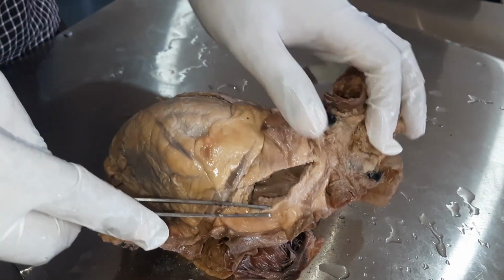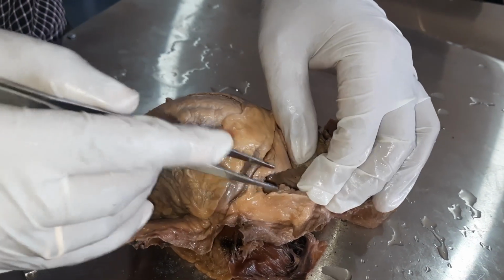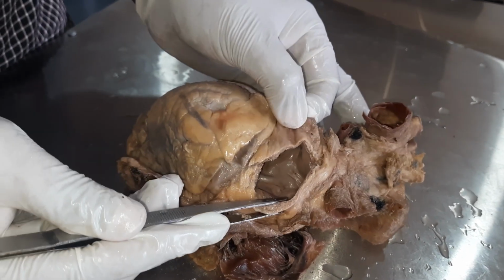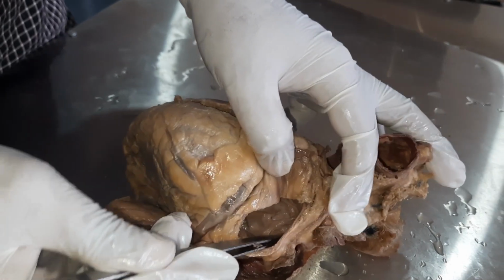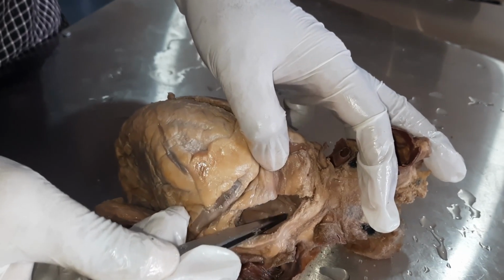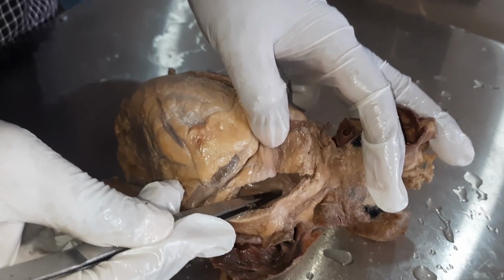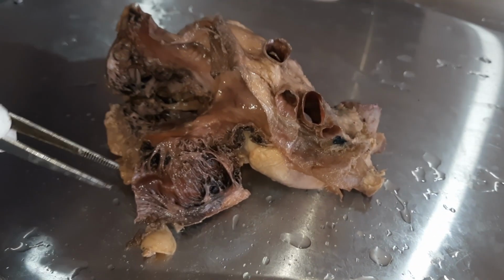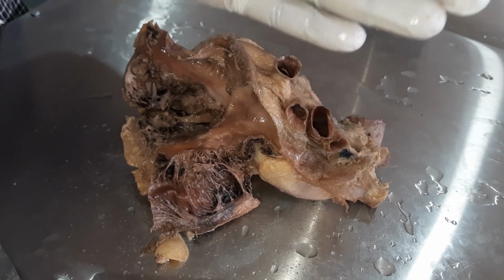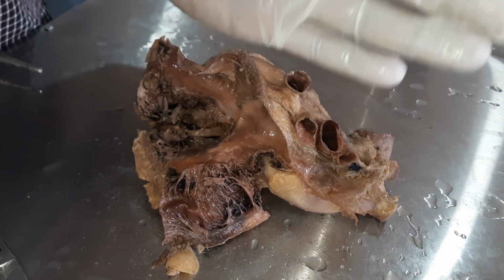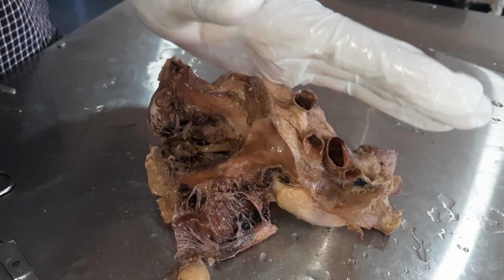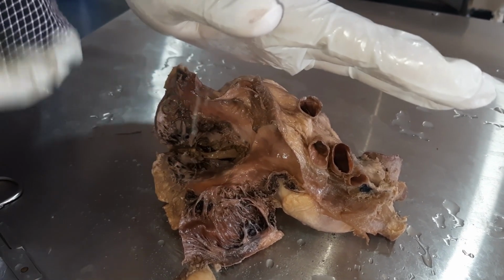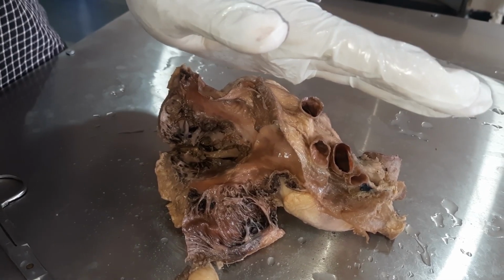That is why when we look at the left atrium, the interatrial septum becomes the anterior wall of the left atrium, because it is slanted. So if this is the interatrial septum, it is not exactly like this, it is placed like this. So this is the right atrium and this is the left atrium.